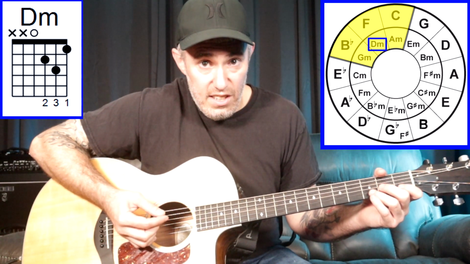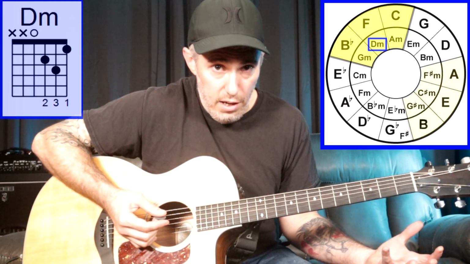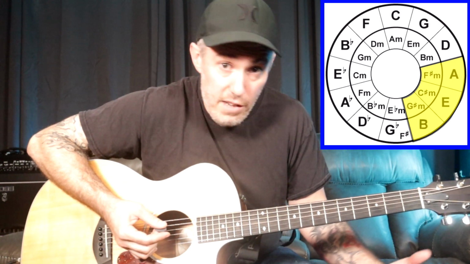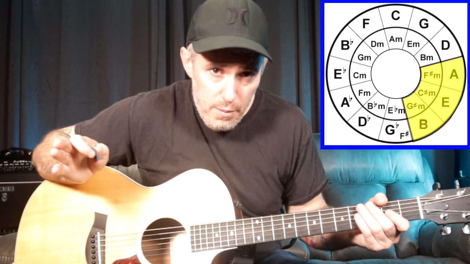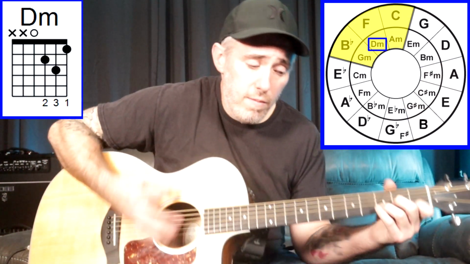The verse kicks in and it switches to the key of C sharp minor, which comes from the parent major key of E major. All right, so that's kind of an abrupt key change. So playing both back to back, it's going to sound something like this.